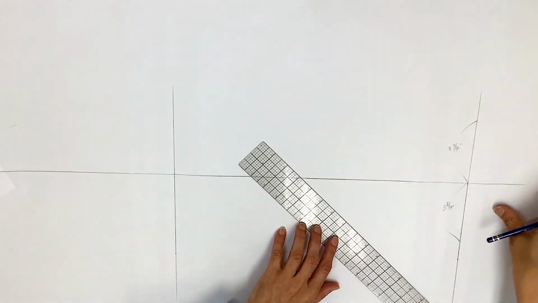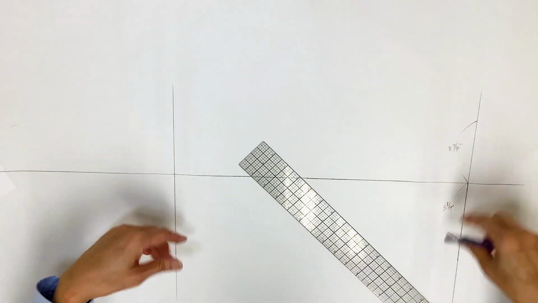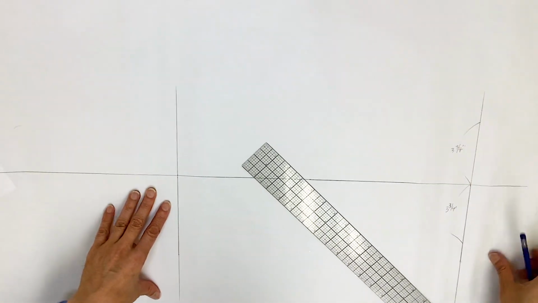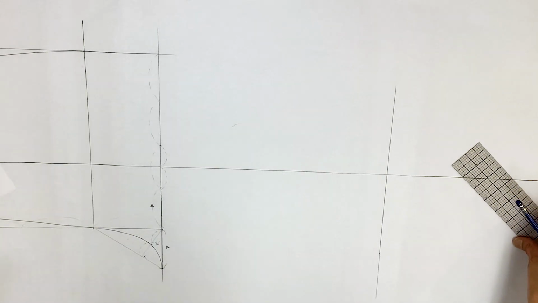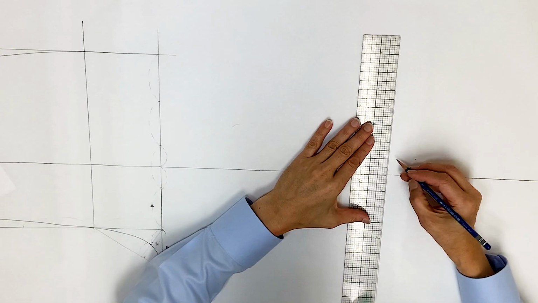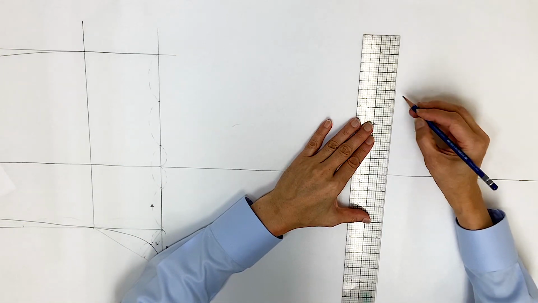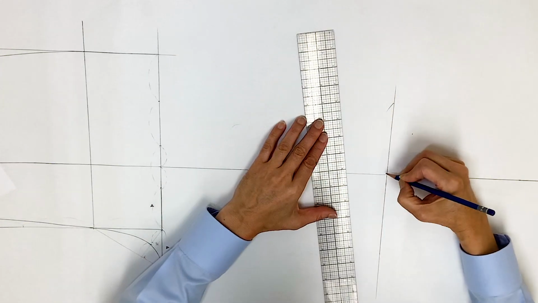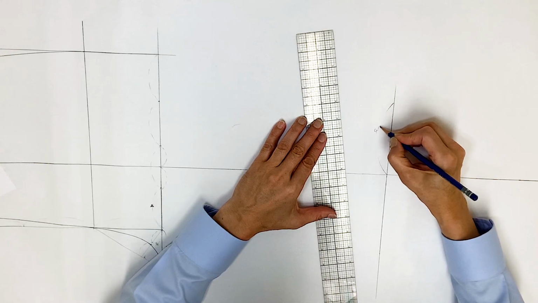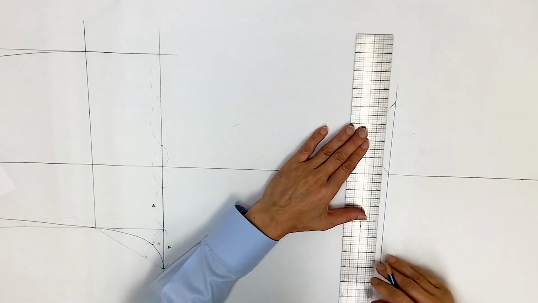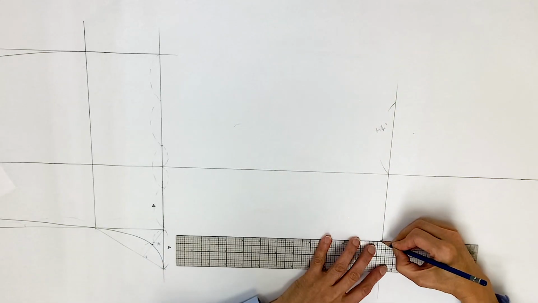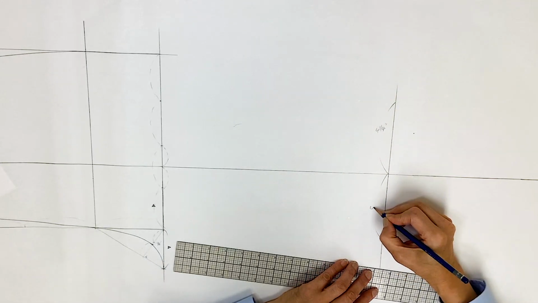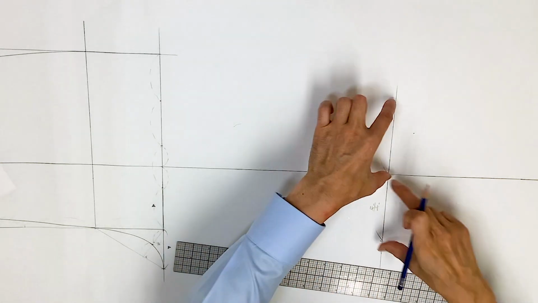So on both sides. That's why the crease line is important. It's to balance both inside and outside. And here you mark, how much did I say? 4.25. So 1, 2, 3, 4 and a quarter here, and the same here. So equal parts, both sides.